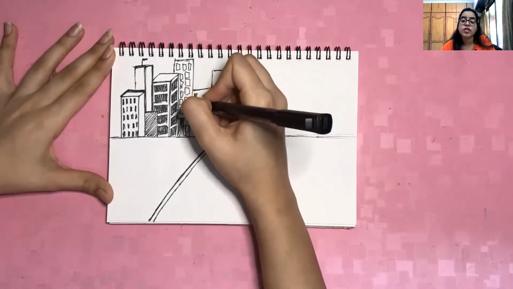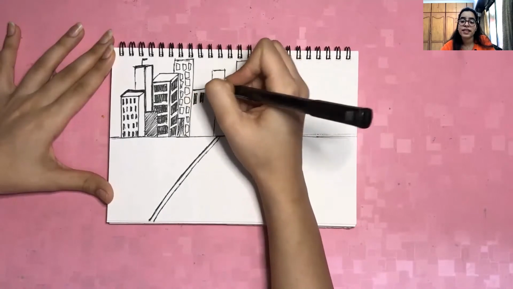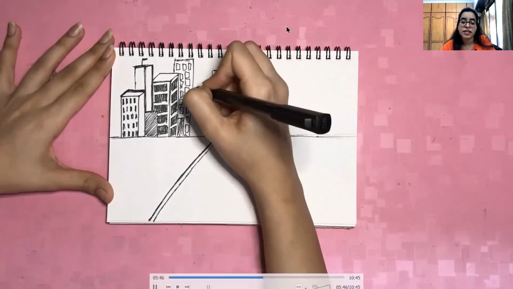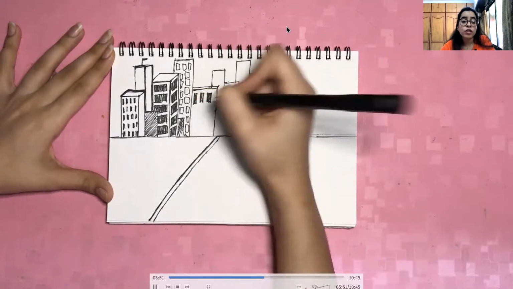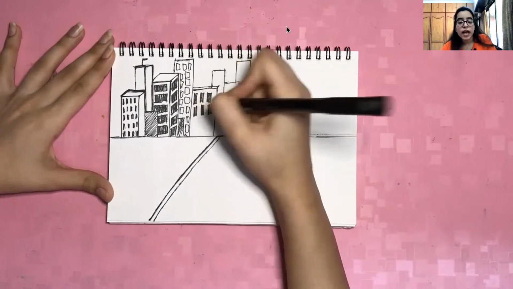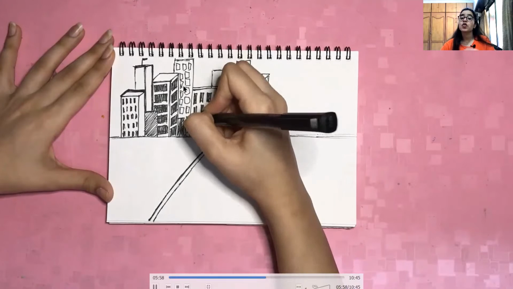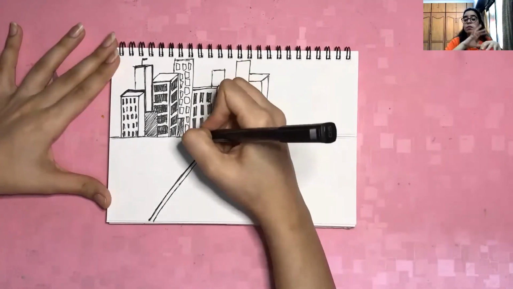Awesome. So just keep continuing this. Keep continuing this and we'll follow the same technique to reach towards the other part of it. Keep adding windows of different sizes. You can also experiment with the number of windows which are there in one particular row.